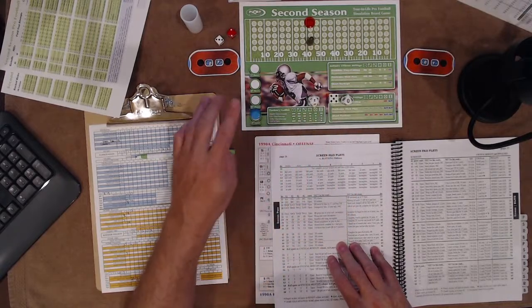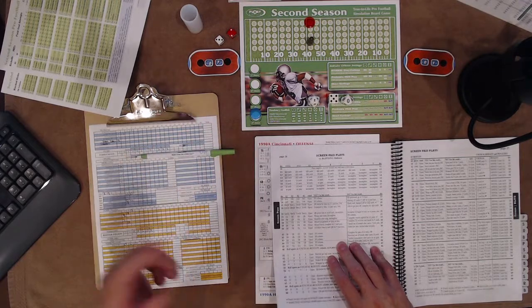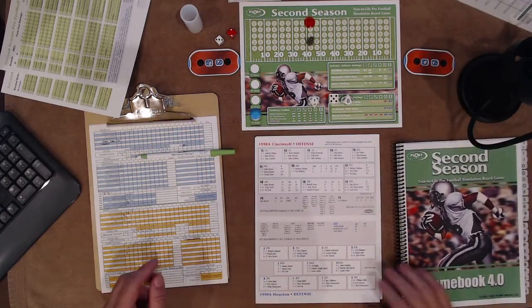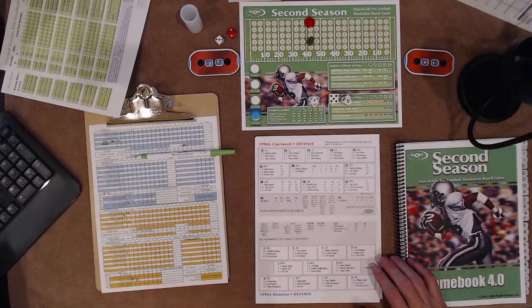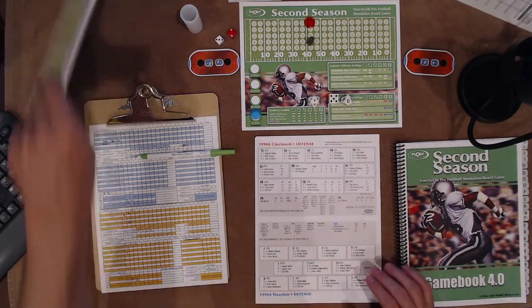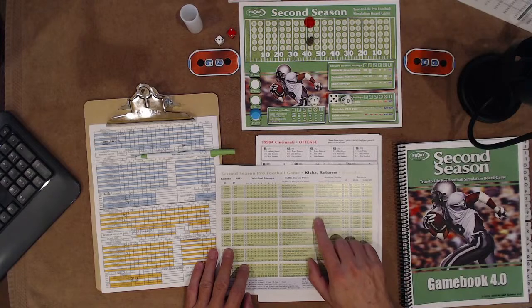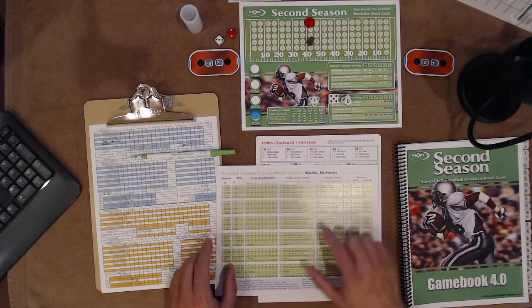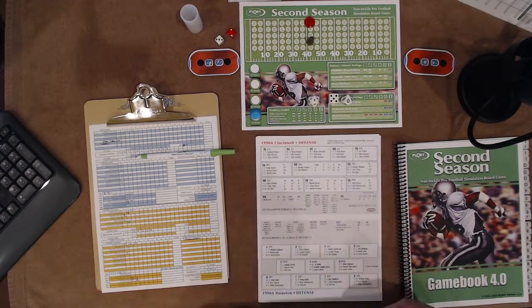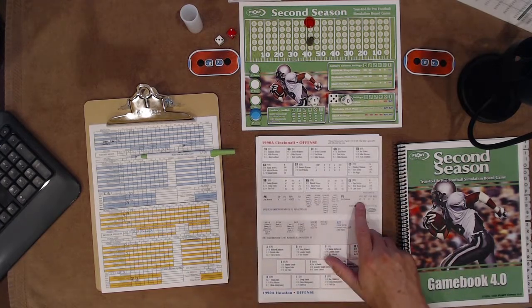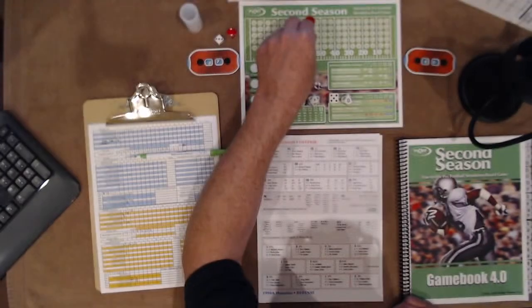Fourth down and 3 from their 40. And Cincinnati's going to have to punt it away. So let's roll some randomness. And the roll is a 24 on the punt chart. Routine punt, 24. Hurried kick, -2 from his average and returnable. So his average is 42, so it's going to be 40 yards.